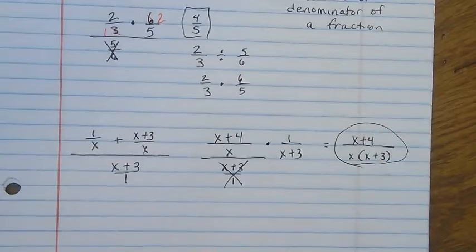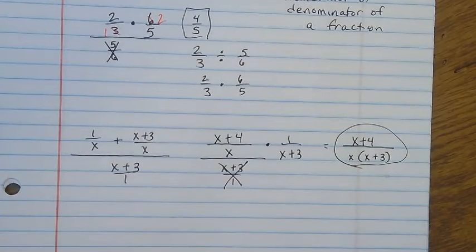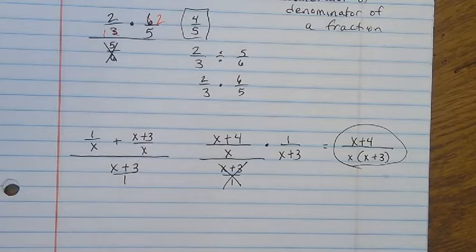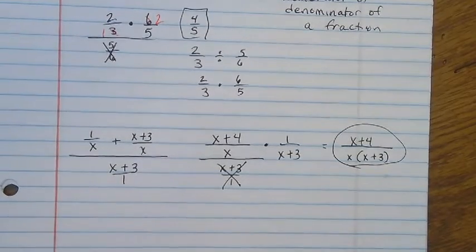You could multiply the x times the x plus 3 in the denominator, but you might as well leave it like it is because that's how you'll find most answers on a standardized test. So there's no need to multiply it out.